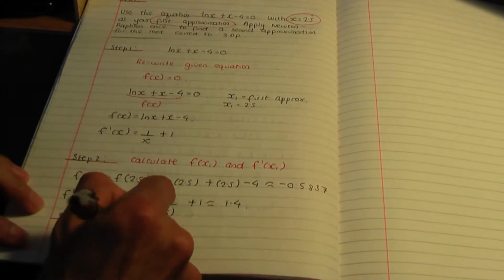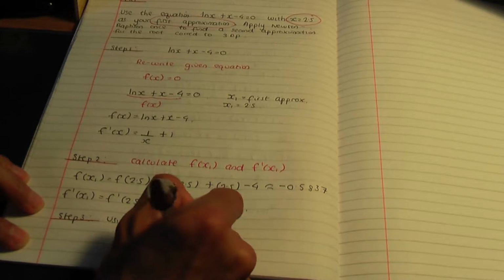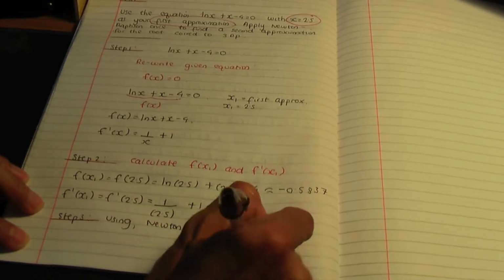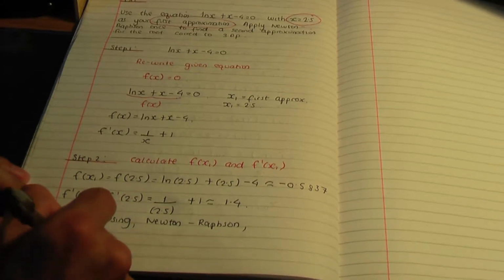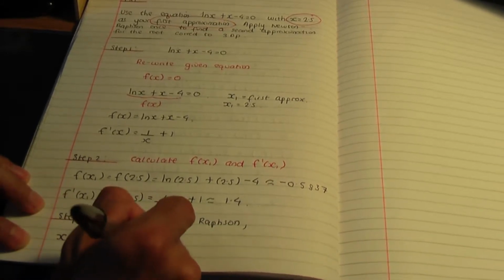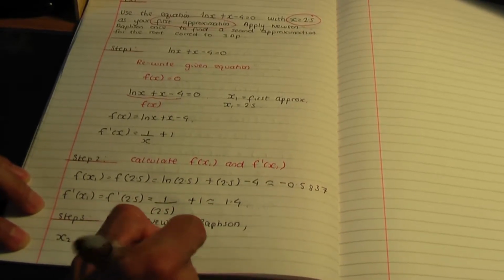So using Newton-Raphson, I would encourage you to write the formula first: x2 will be x1 minus f of x1 over f prime of x1.